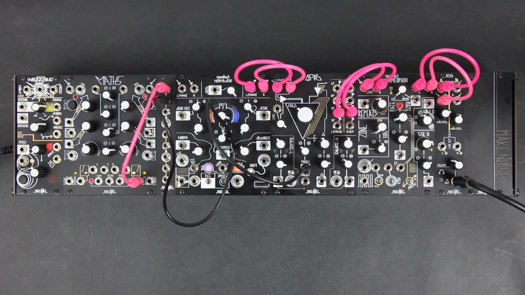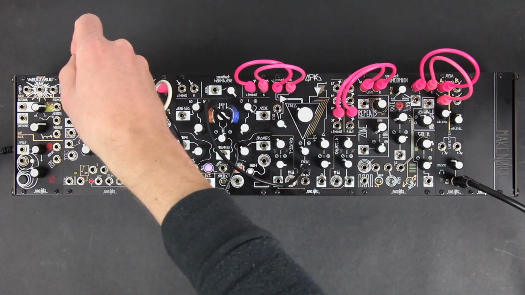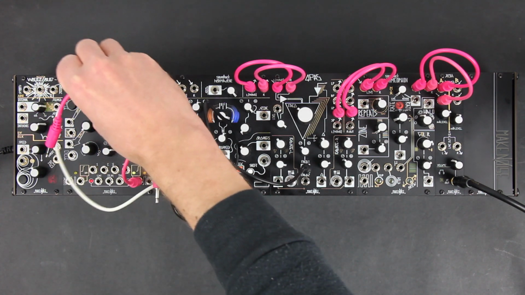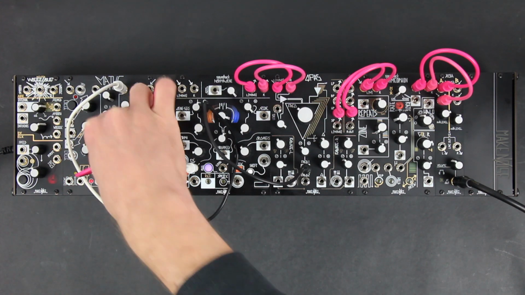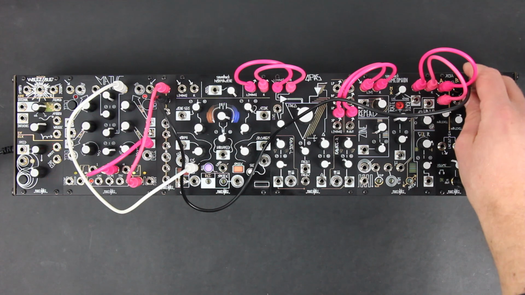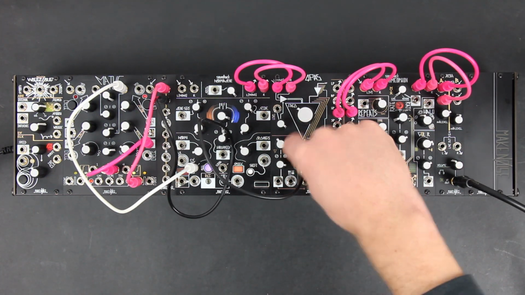Another thing I like to do is use the CV out of the Morphagene to modulate the modulator. Let's patch it through a middle channel here to temper it, and then on to the fall input of this Maths. Here's what this modulator would sound like if monitored directly. Okay, let's go ahead and repatch it to filter cutoff.